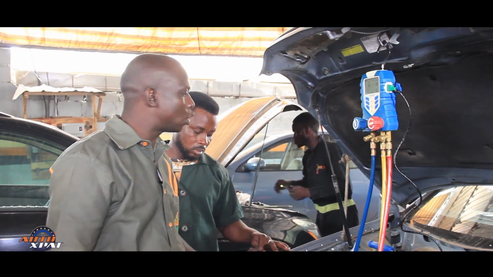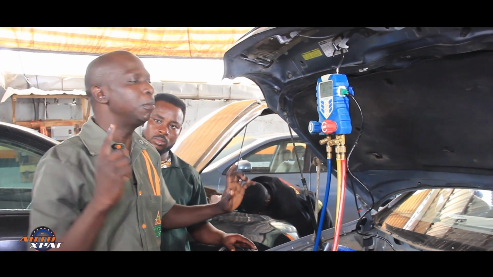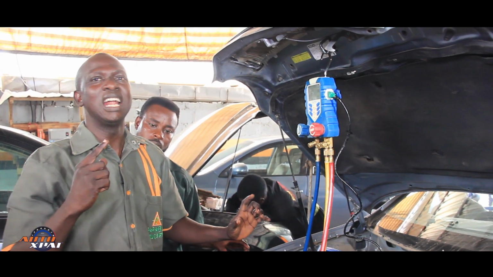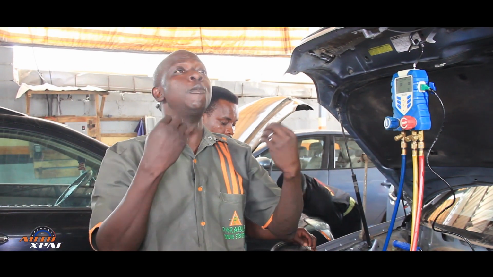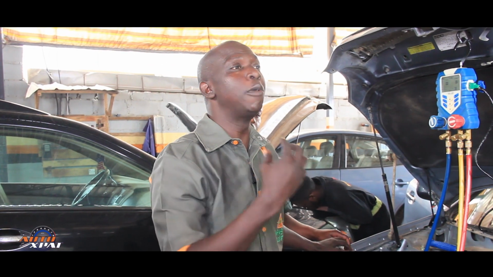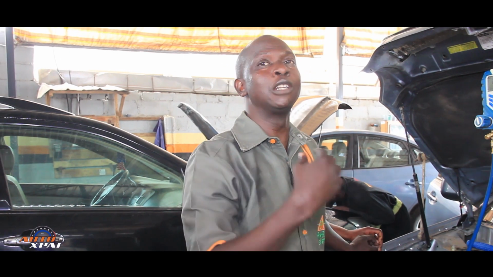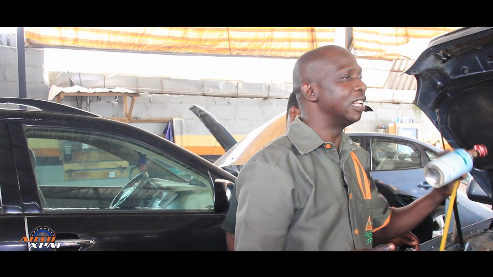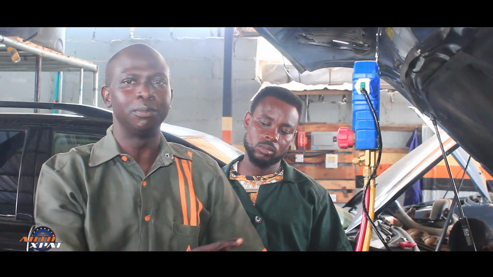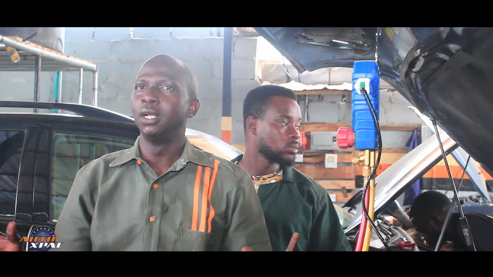Also, this compressor pumps the refrigerant around the AC. You know what happens when you eat too much food, or drink too much water, or the water is not enough in your system. That will be a problem. So also, if refrigerant is too much in the system, that may be a problem.